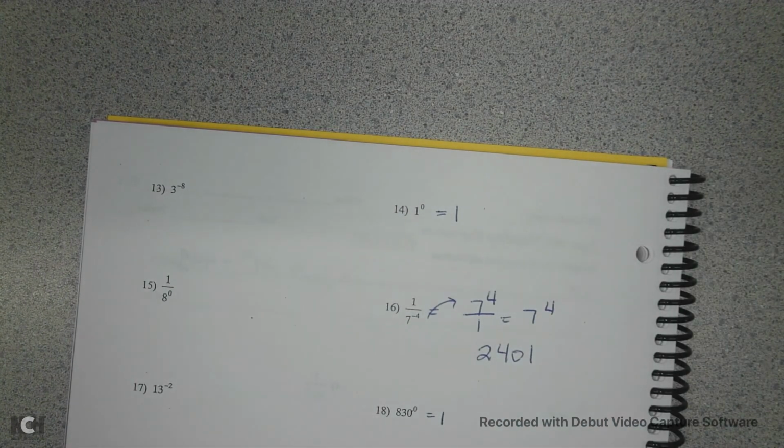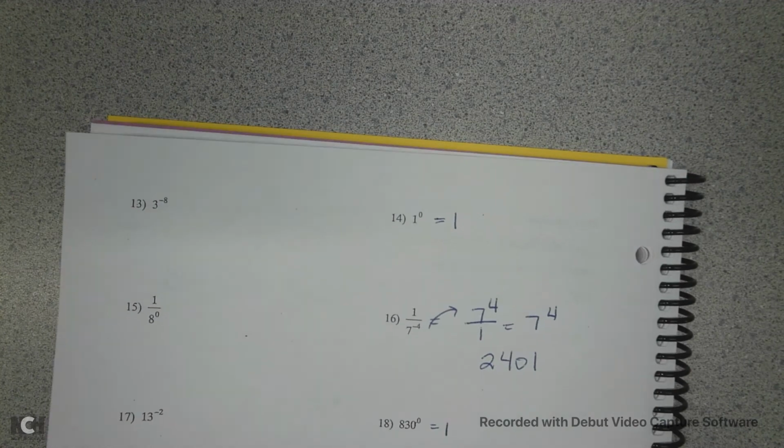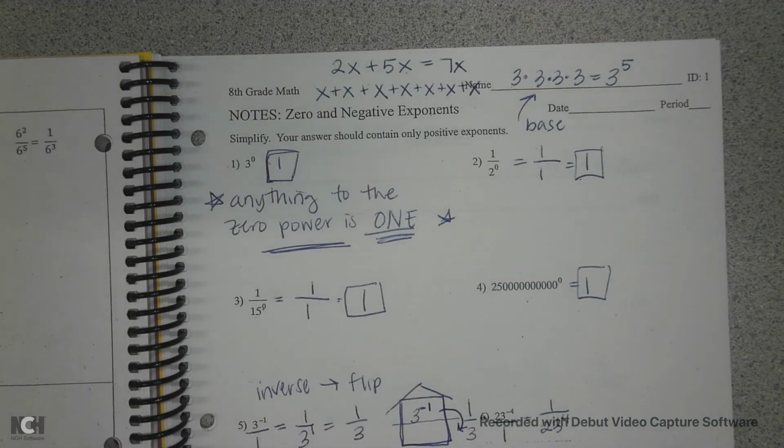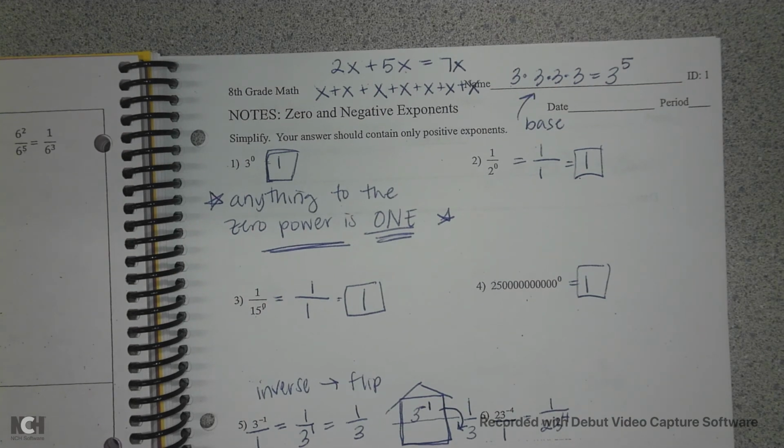Alright, let your teacher know if you're having any questions. I hope that you understand the difference between 0 exponents and negative exponents. Remember to move your negative exponents up and down to change the negative to positives. Oh, and never forget, anything to the 0 power is 1.